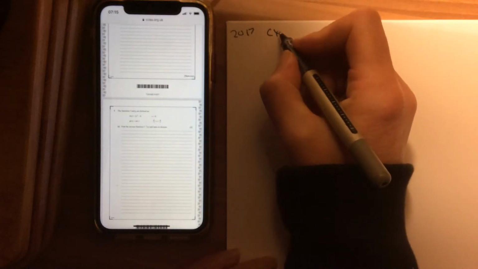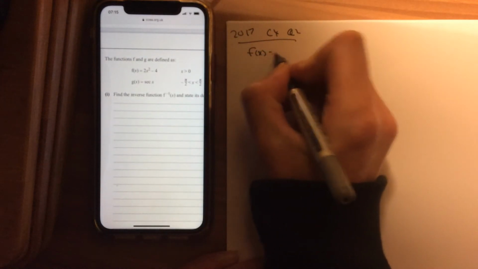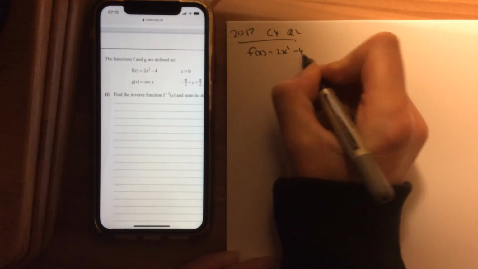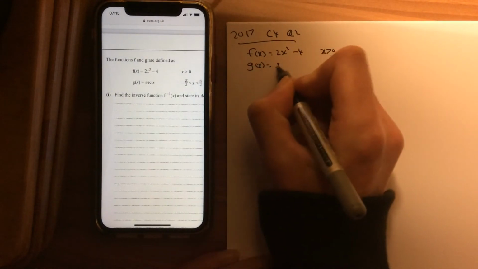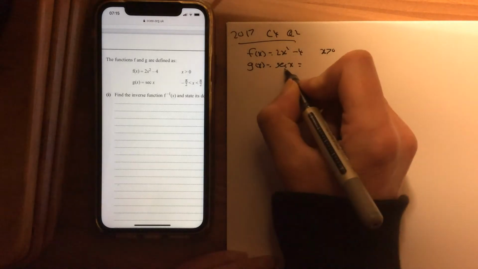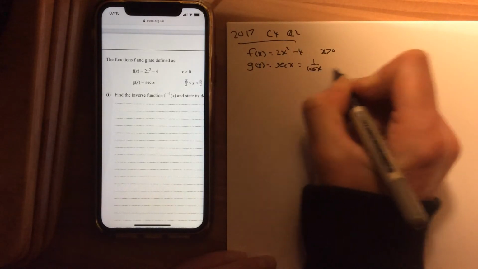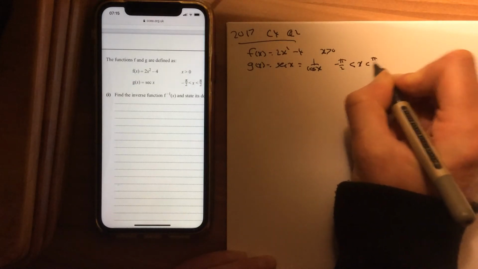So 2017 C4 question 2. And we have these two functions. f(x) is 2x squared minus 4, x is bigger than 0. And we have g(x), which is sec x. It becomes more familiar when we work through trig, but basically sec is 1 over cos x. And we're in radians, between 90 and minus 90.